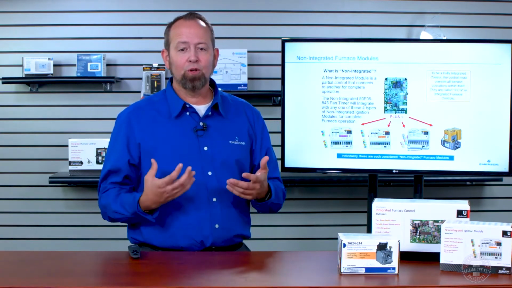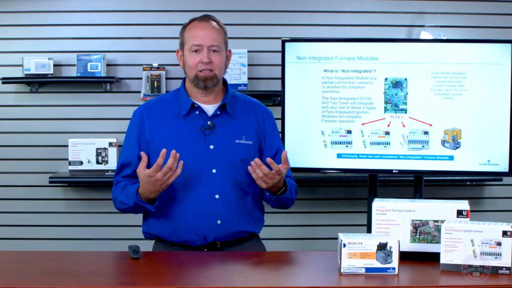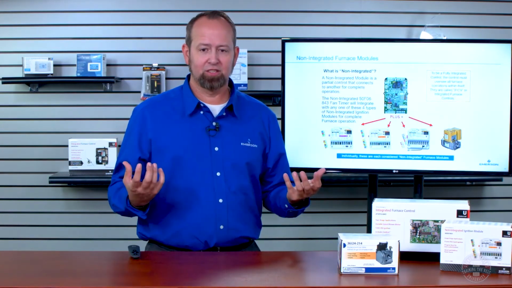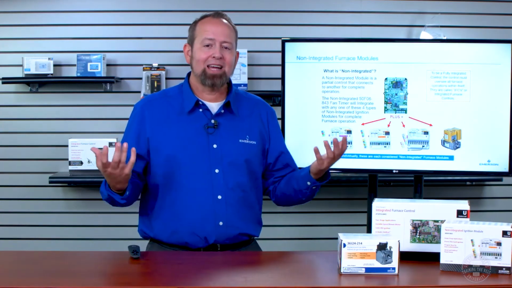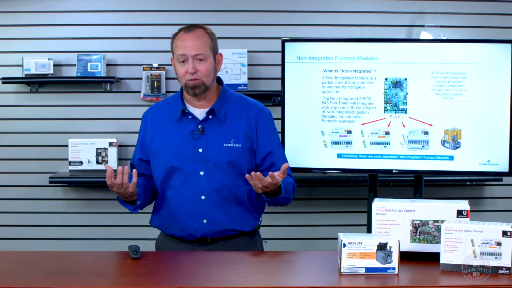So to be a fully integrated control, the control must cover all of the operations of the furnace. And we call them IFCs, or integrated furnace controls. And I'll use that throughout the presentation of what I call an IFC.